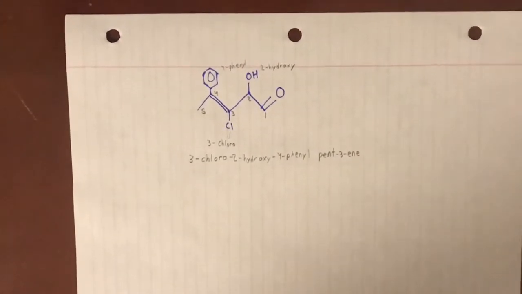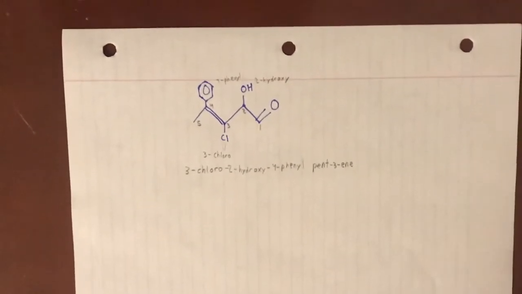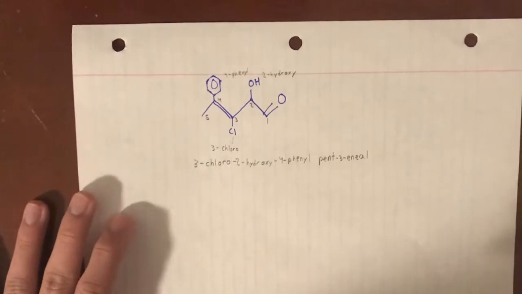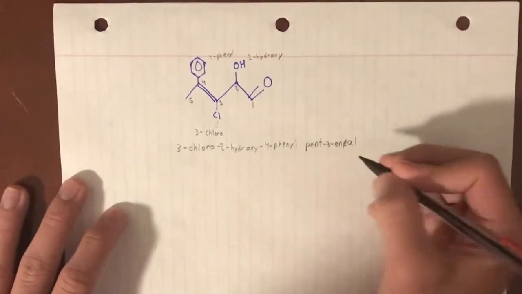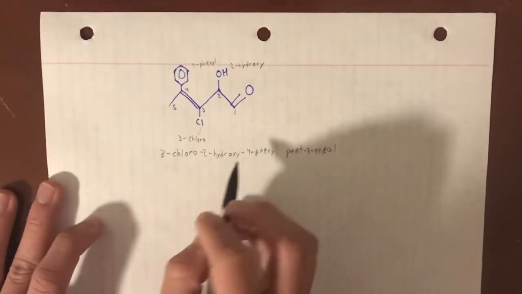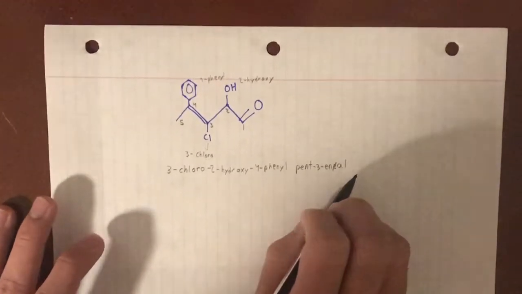And then, because aldehyde is the highest precedence, you will add an al suffix. So, al. And because the suffix starts with a vowel, you will take away this e, and your final name would be 3 chloro, 2 hydroxy, 4 phenyl, pent, 3 ene, al.